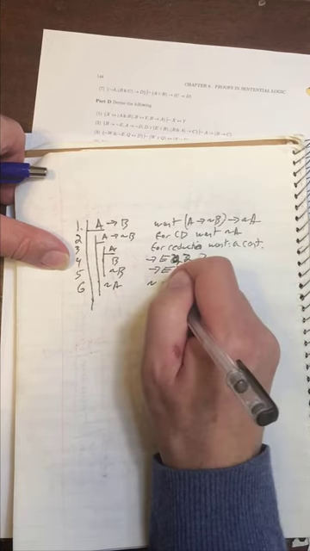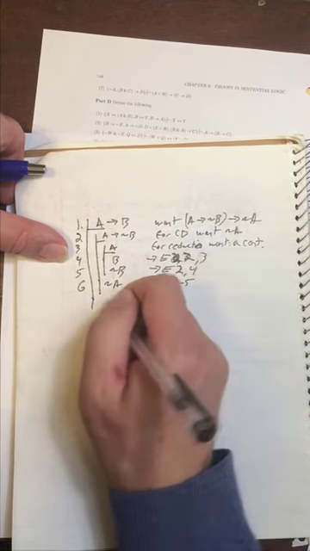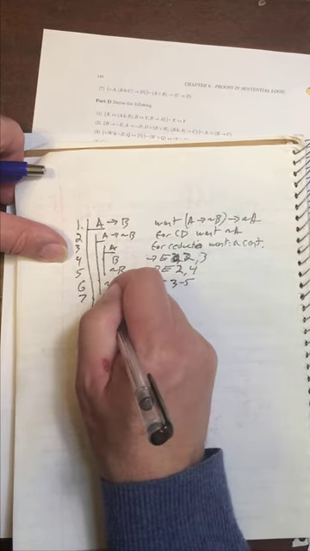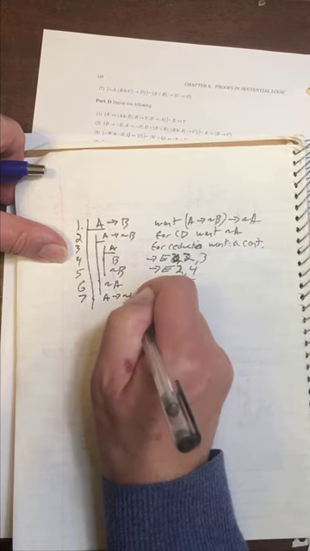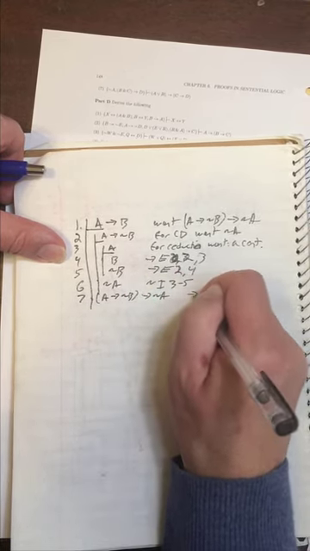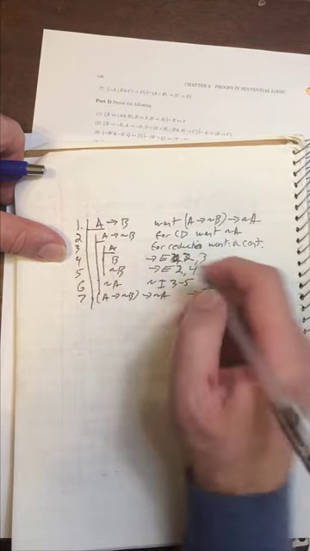Negation introduction, 3 through 5. Then you pop out another level, and you get your final want line. A implies not B, implies not A. Conditional introduction, and then you do this whole thing from 2 through 6.